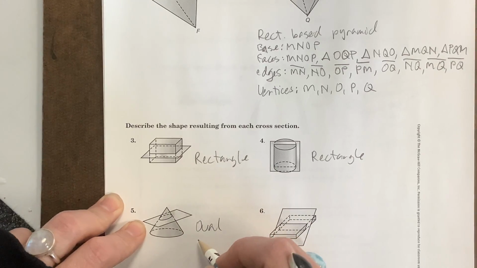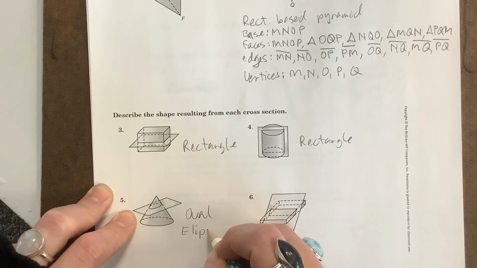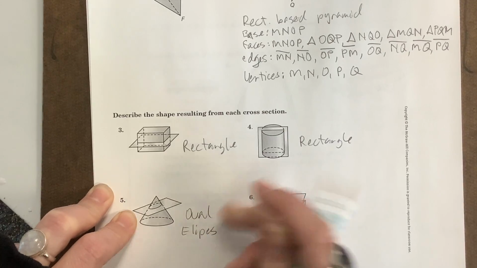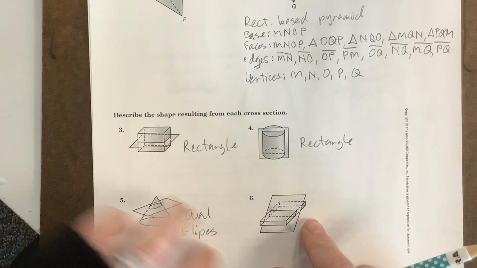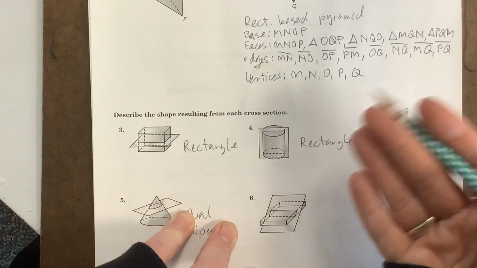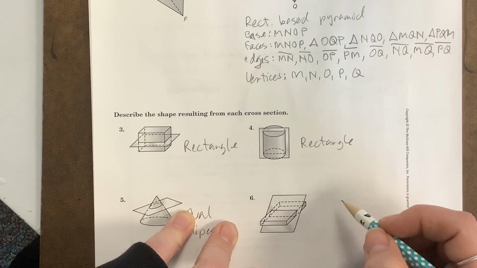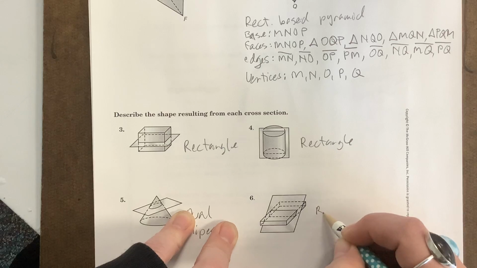But because it's a bit diagonal, that's actually going to be an oval. If you want to be fancy mathematical, we call that an ellipse. I probably spelled that wrong. So just go with oval. All right. And then over here, we've got a rectangular prism, but it's being cut diagonally. It still makes a rectangle though.